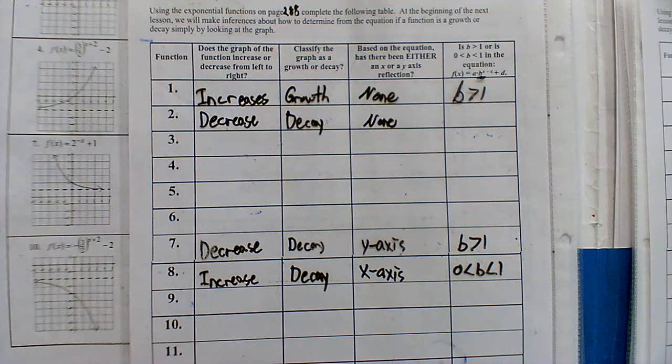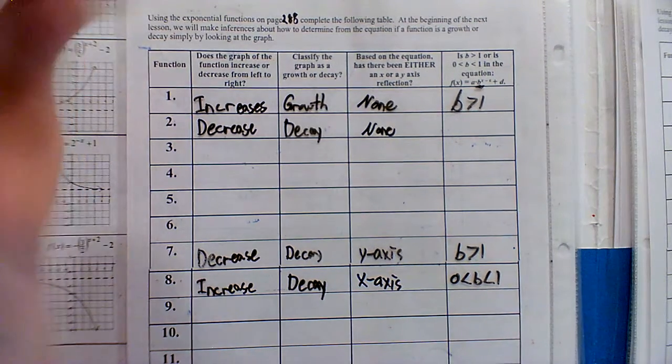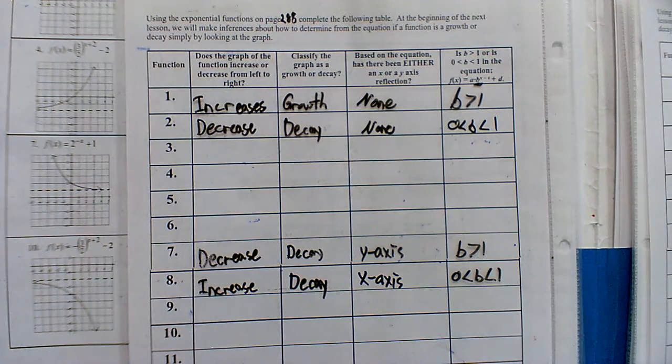Again, for that one, looking at the equation, make sure you're looking at the negative sign on either the a value or the exponent. That's how you determine that. And b, in between 0 and 1 or greater than 1? In between. 3.